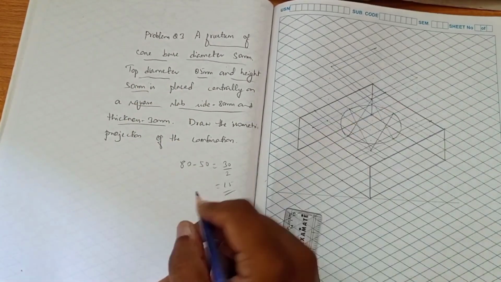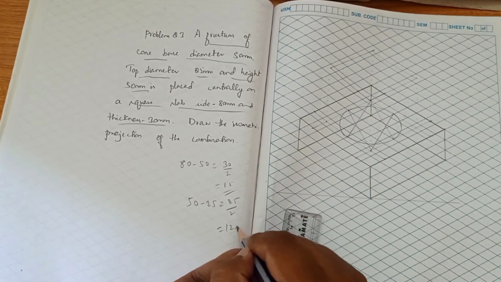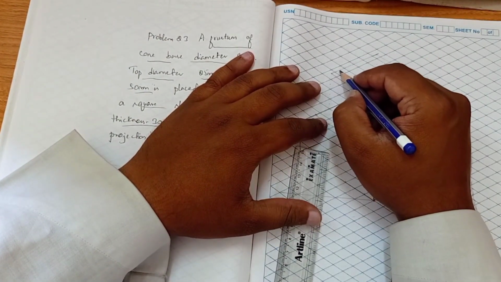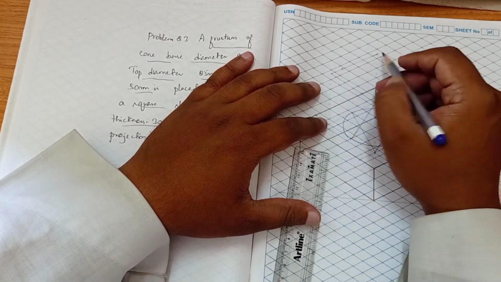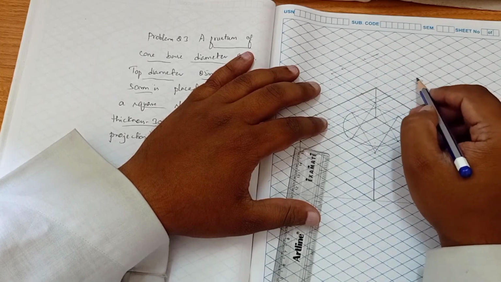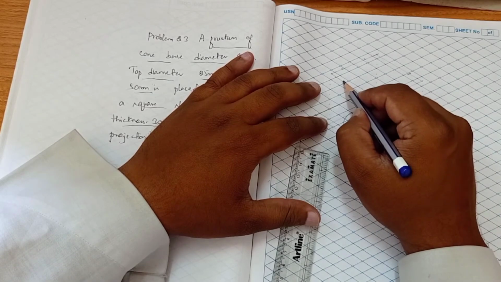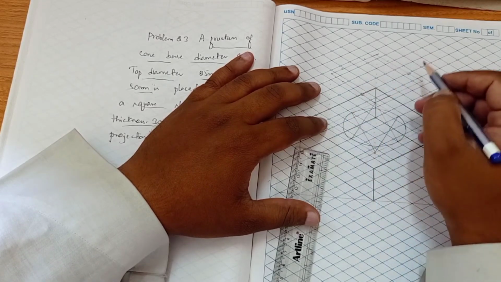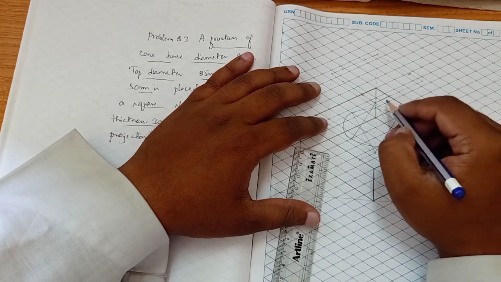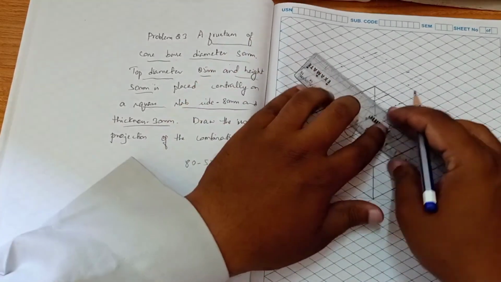So this is 50, again we have to subtract, 50 minus 25 divided by 2, it is 12.5. So 12.5 on each side.